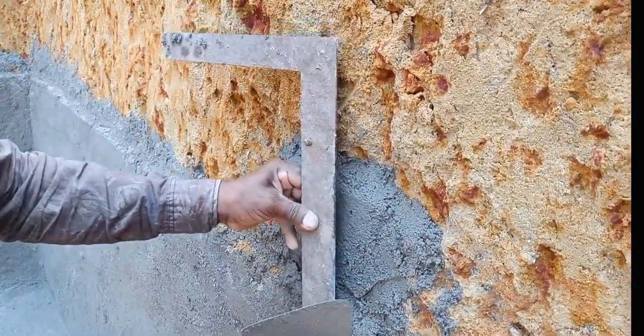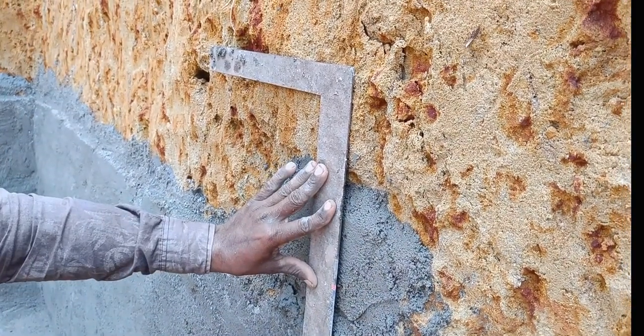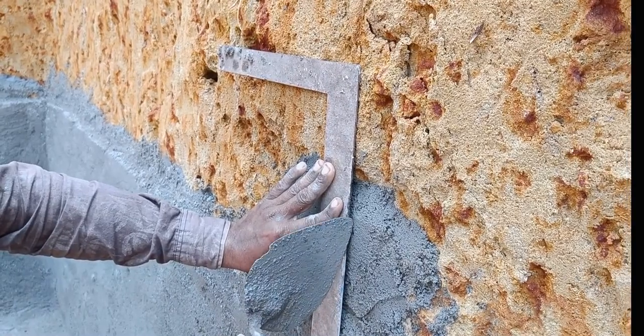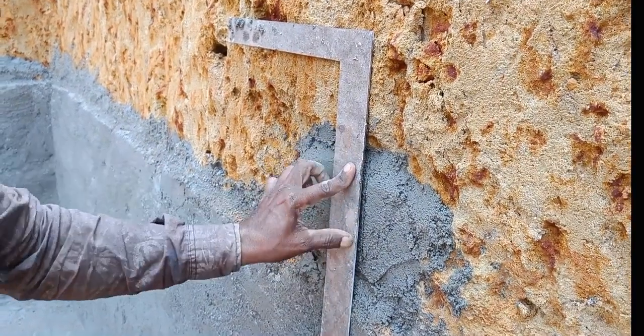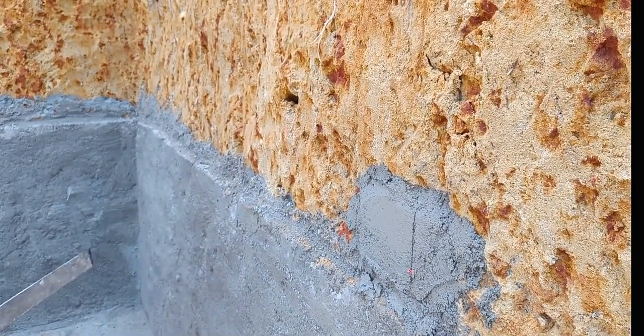And now we'll do a marking in this way practically on the side, and this will be permanently there throughout the construction, or let us say at least till the time of backfilling. We want this level to remain there. So this is how we have done it. You can see the laser coming.